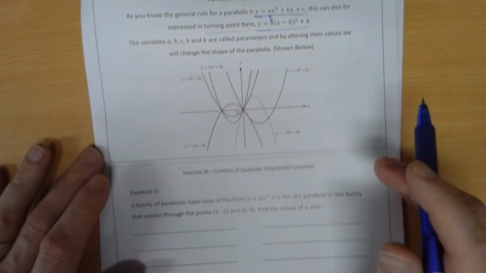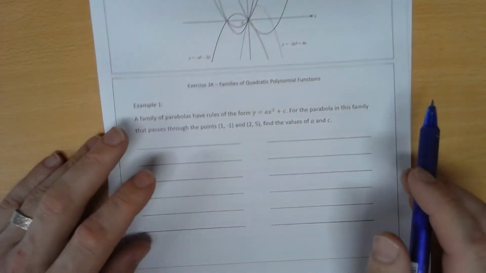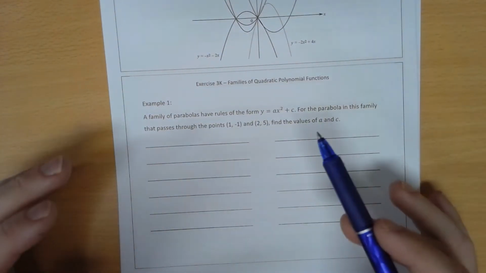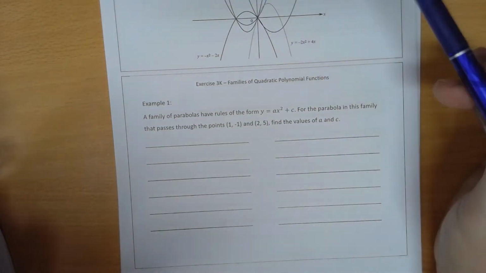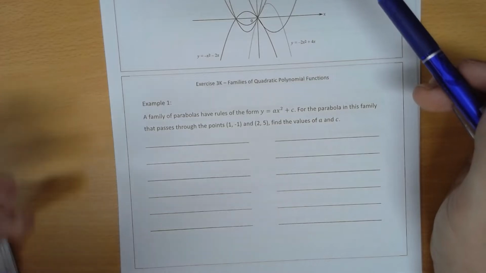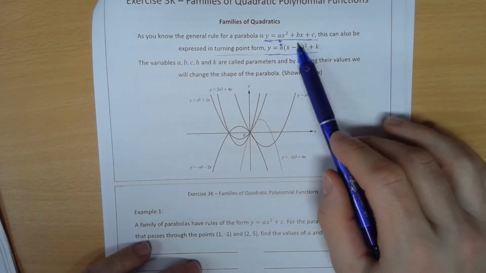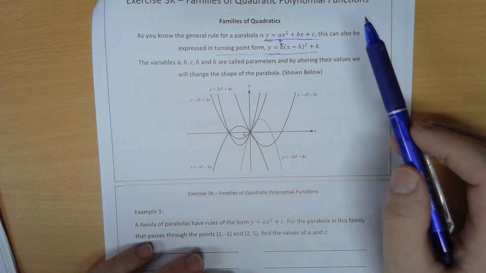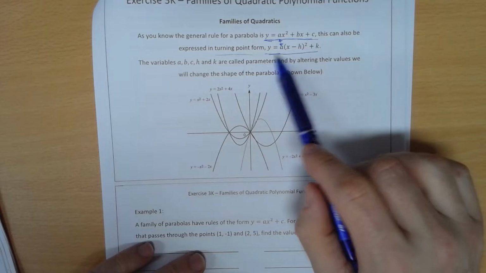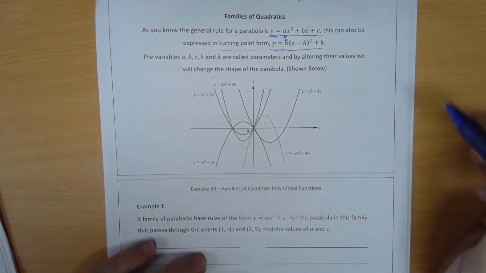So let's have a look at a type of question that we might have. Generally this exercise on using families is about picking which algebraic representation is best to use. Sometimes it might be best to solve a problem using the general form, sometimes the standard form, or sometimes it's even good to use the intercept form where it's already factorized.